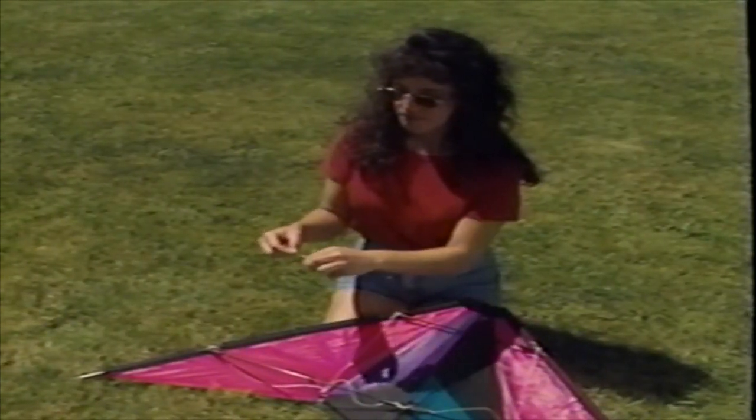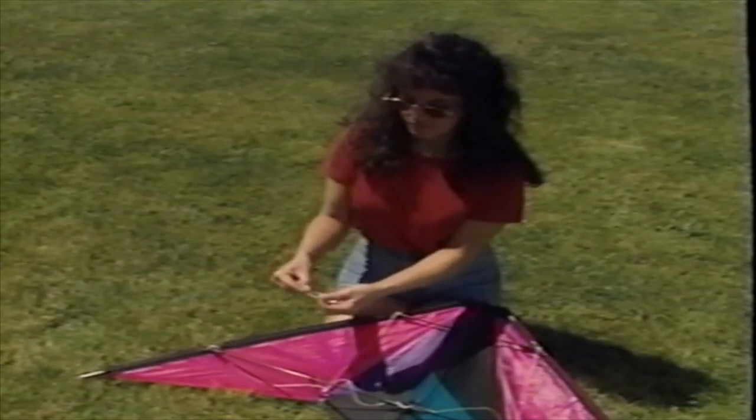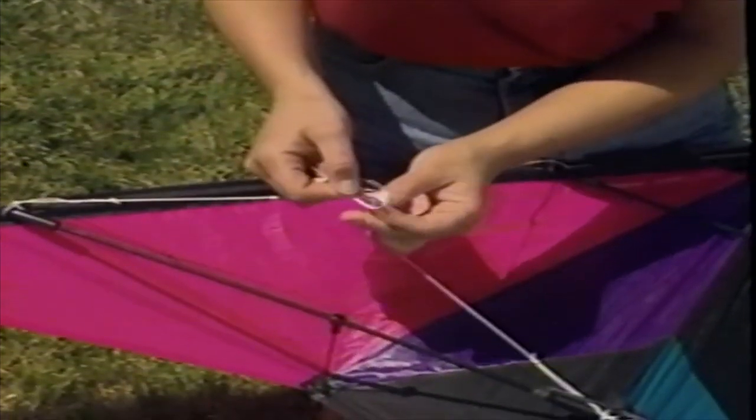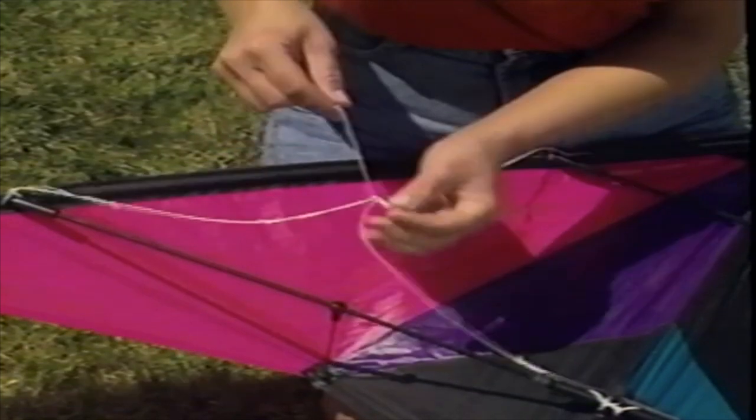Now use the lark's head. Slide the loops over the metal ring and pull tight. Make sure it's not tangled and twisted.